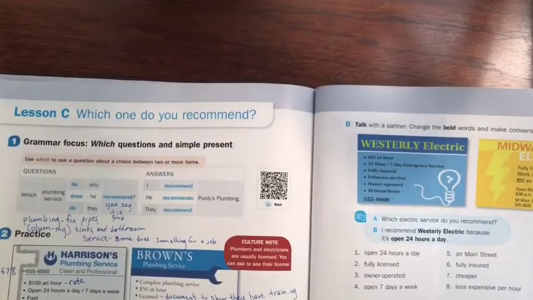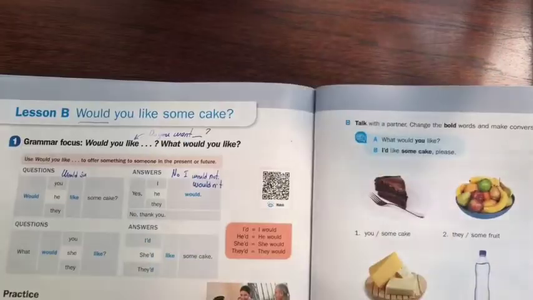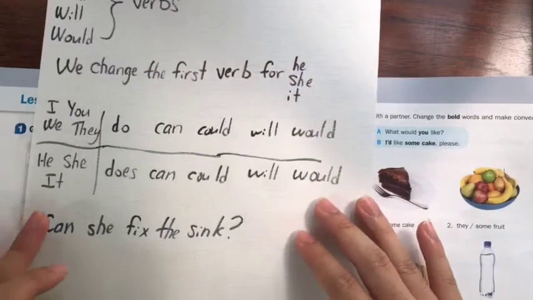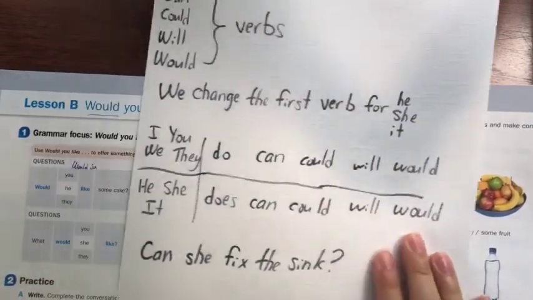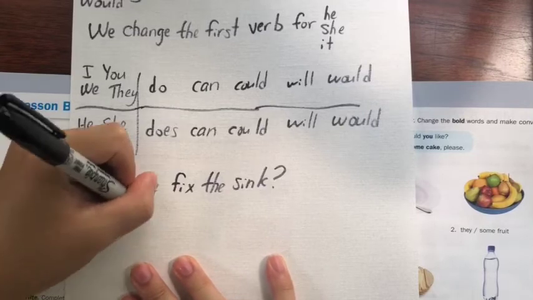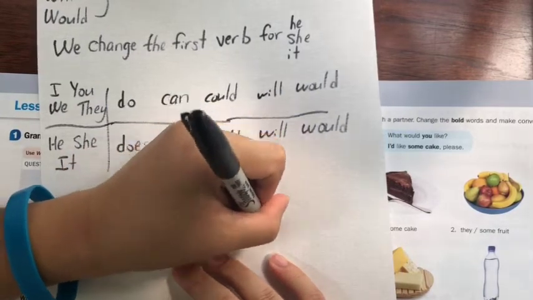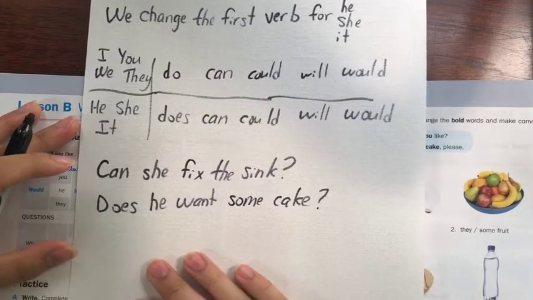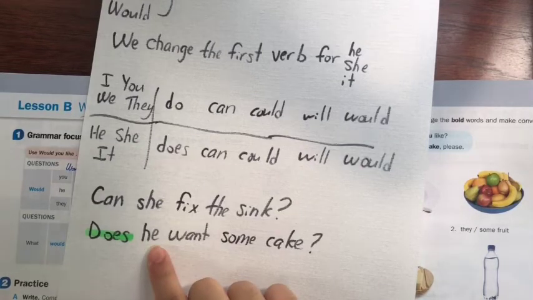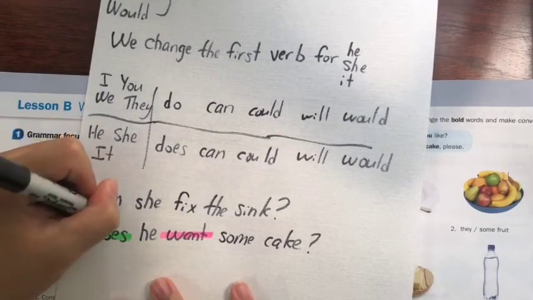Okay. And then in Unit 10, we learned the word would. So you can see that the word would is here. And we use the word would to ask, do you want? So we can ask, does he want some cake? Does he want some cake? So does is the first verb, so we change it because the subject is he. Want is the second verb, so we don't change it. It stays the same.